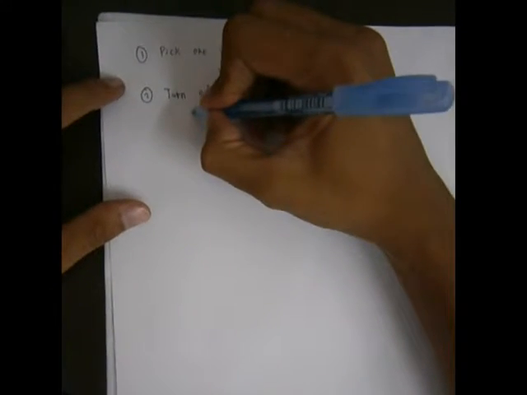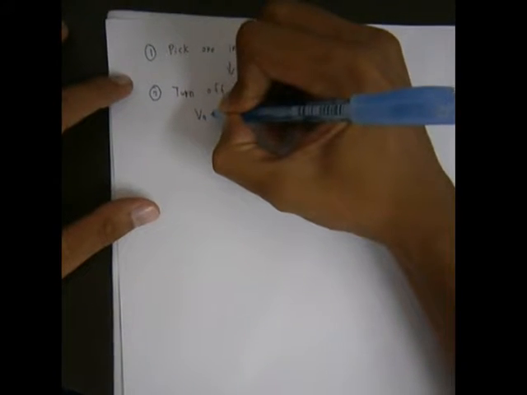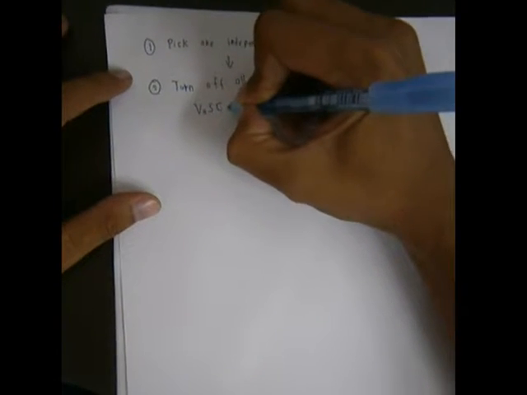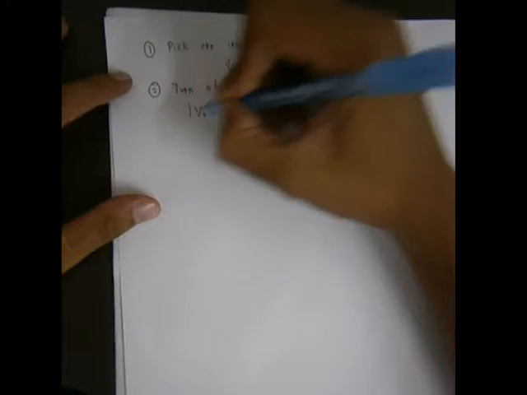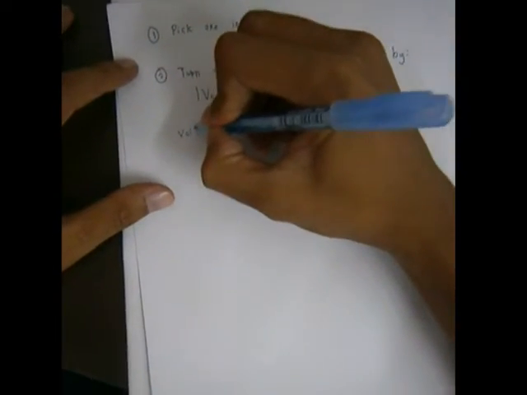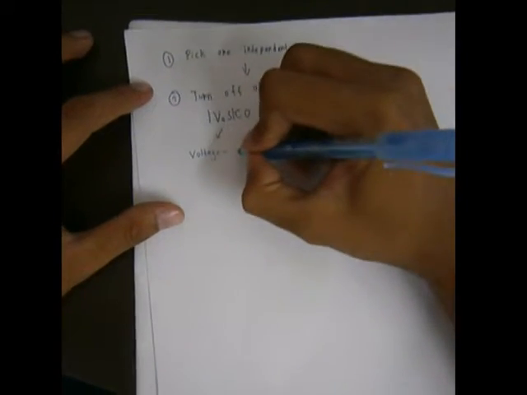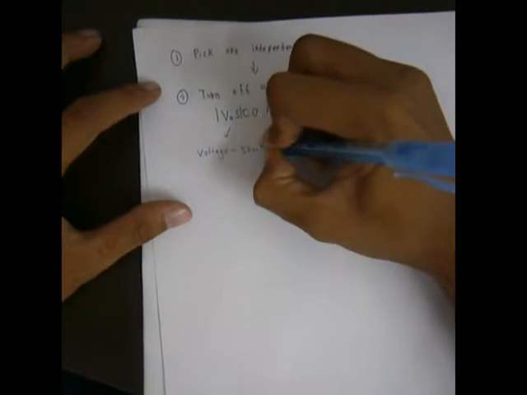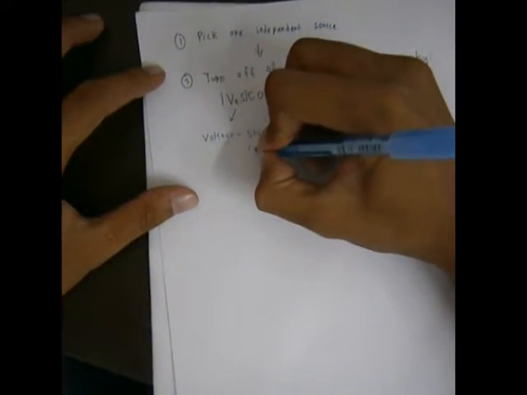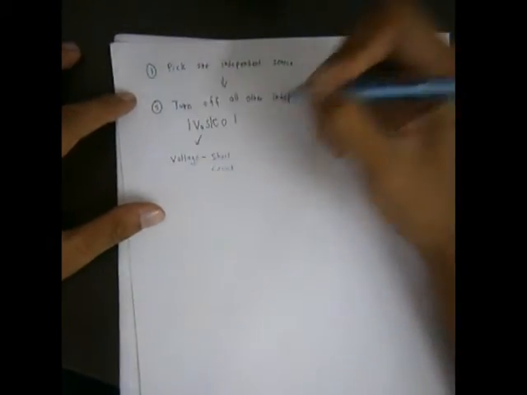I'm using VASCO. VAS stands for voltage short, and by voltage we will short circuit. CO stands for current open, and we will open circuit.